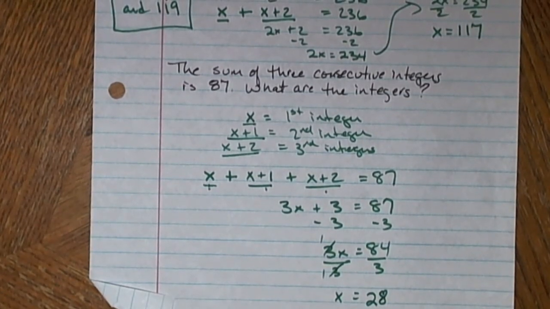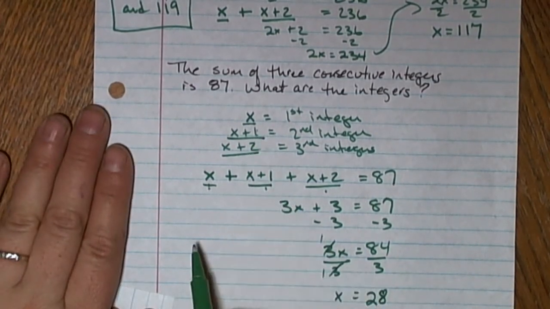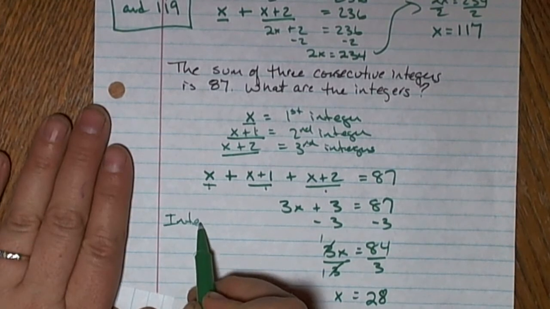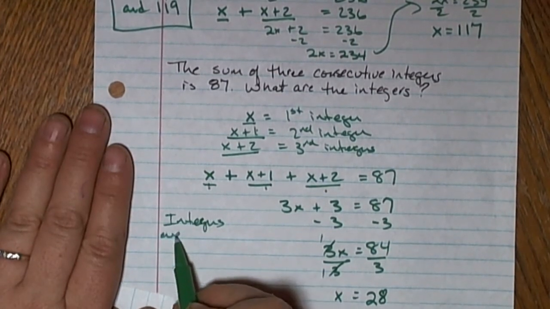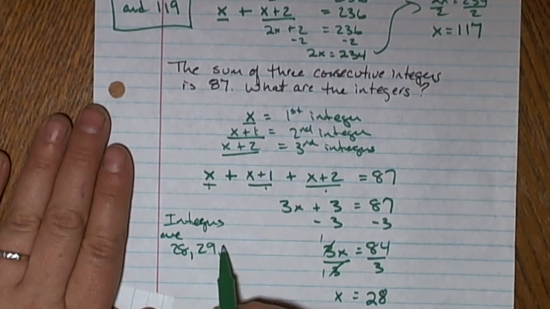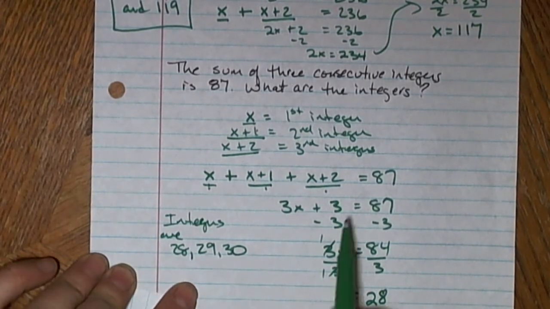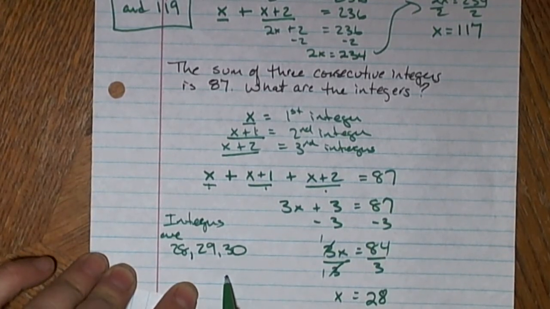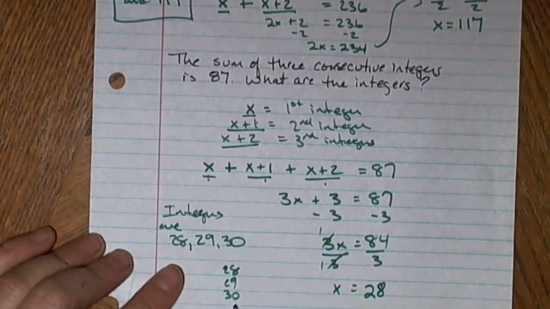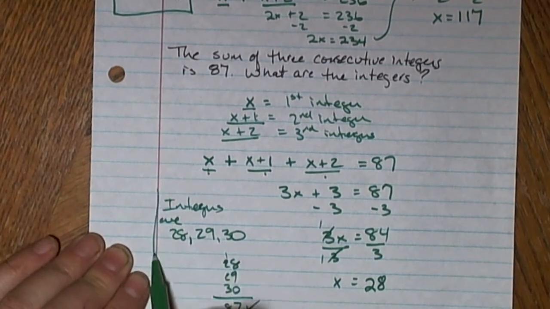So now I have 28 as x. That was the first integer, so my integers are 28, the next consecutive one, and then the final. So to double check it, I might want to just make sure that those added up to 87. So I have 28, 29, and 30. I could add those up, 6, 7, 8, and just check to make sure they added up to 87.